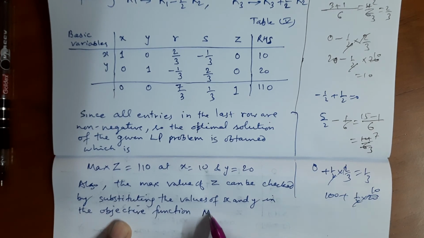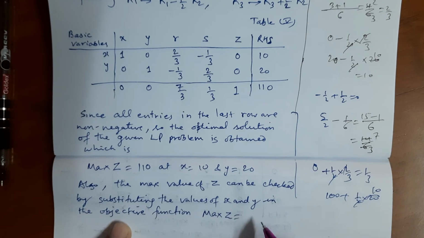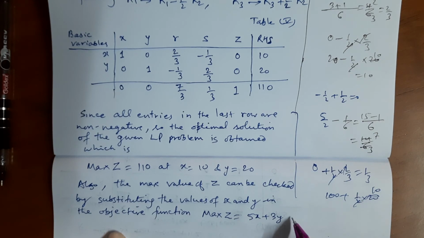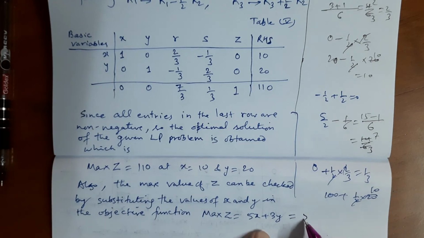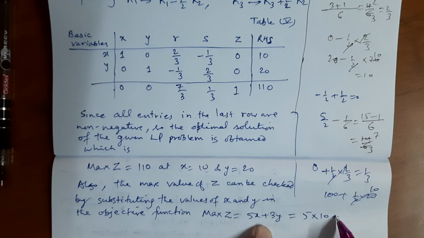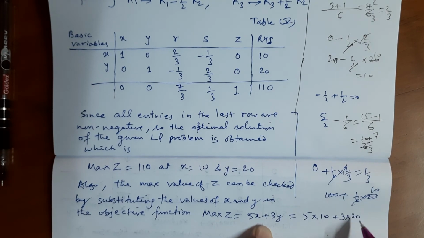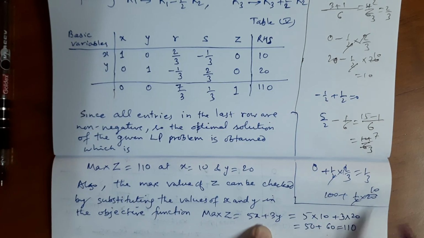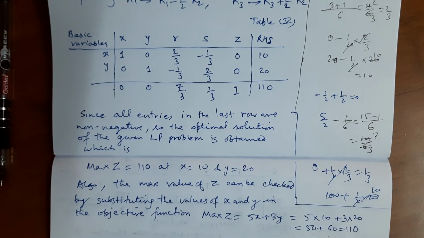Max Z equals 5x plus 3y equals 5 times x value 10 plus 3 times y value 20, that will be 50 plus 60, it is 110. Okay, so in this way when we check, then also we have got the same value.